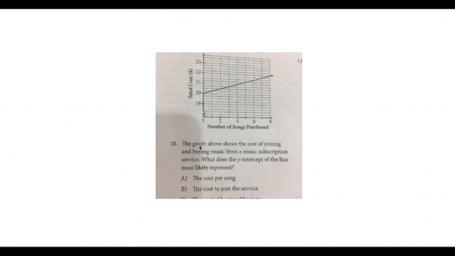So this basically says the graph above shows the cost of joining and buying music from a music subscription service. Again, a very important tip is to annotate your questions: circle, box, underline or highlight. Obviously, you're going to be using a pencil on your exam, so we're talking underline, circle, box your keywords or key phrases. So for me, the graph above shows the cost of joining, so I would underline the cost of joining. Sorry for that line. And of course, buying music from the subscription service, or some people like to write all the key things that decide.